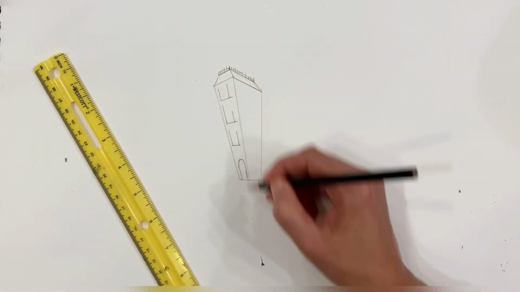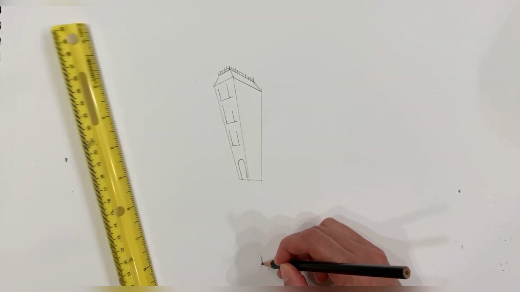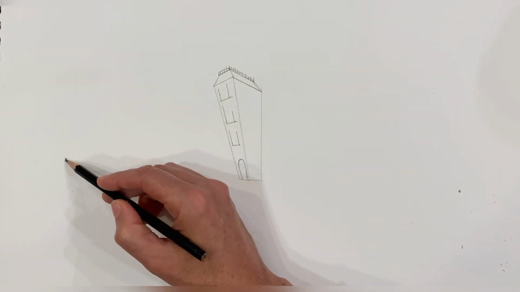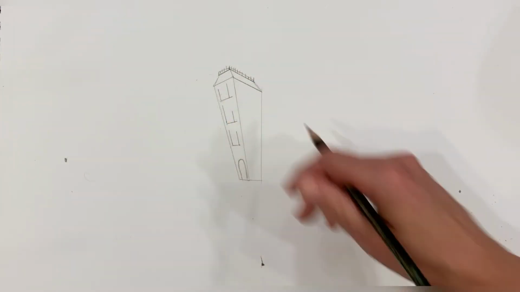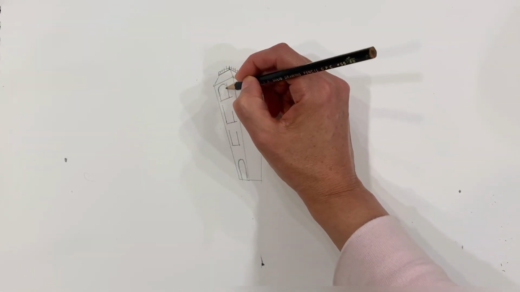So these lines are connected to this vanishing point, and these lines here are connected to this vanishing point. And how about a curved line at the top?